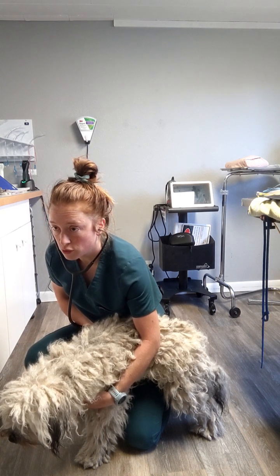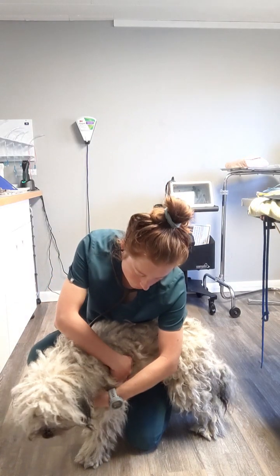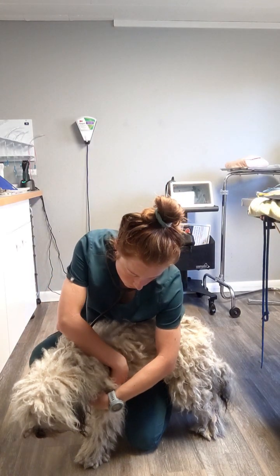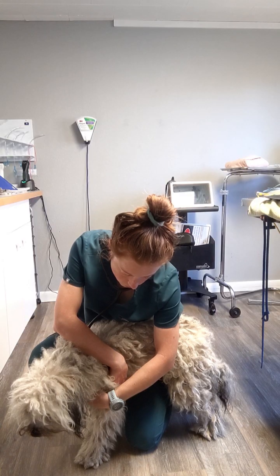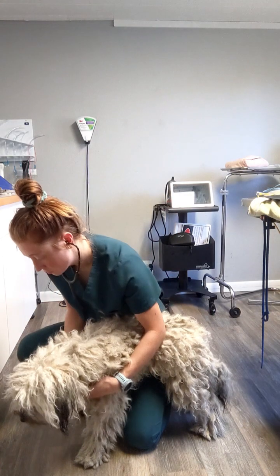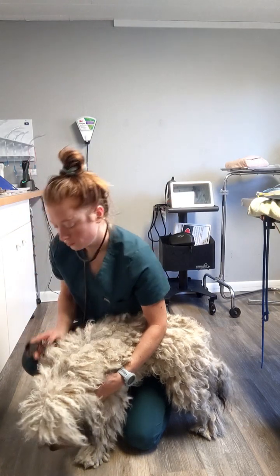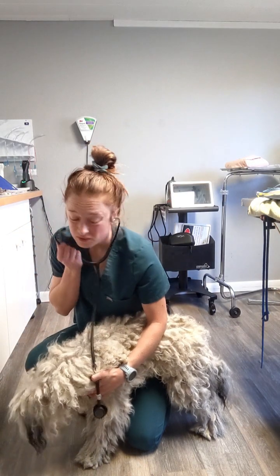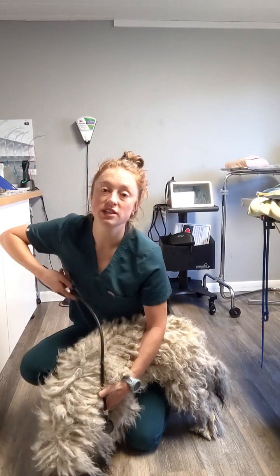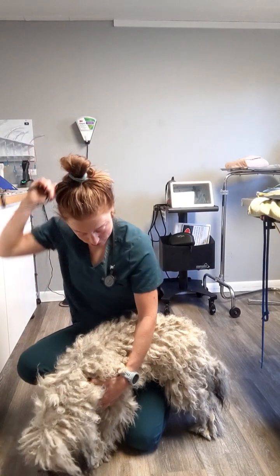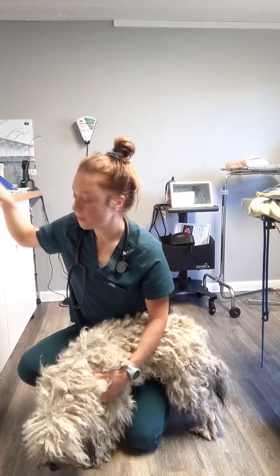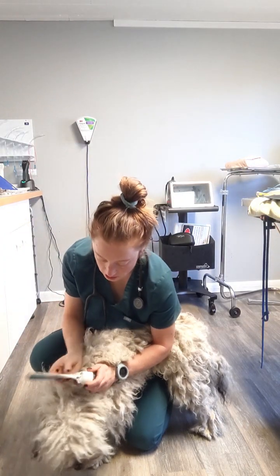The heartbeat sounds normal. I'd say her respiration rate is around 12 breaths per minute, which is also normal. Everything sounds really good in there.